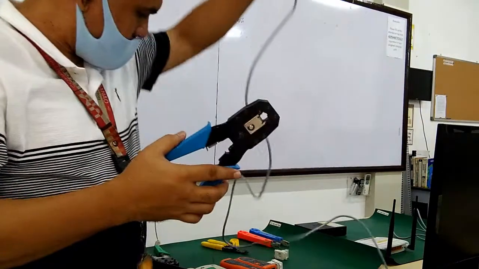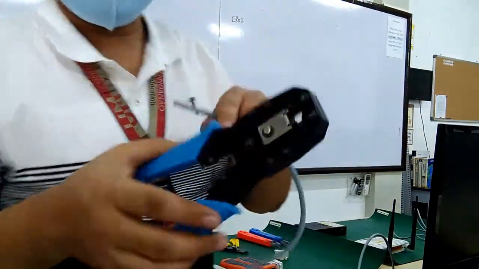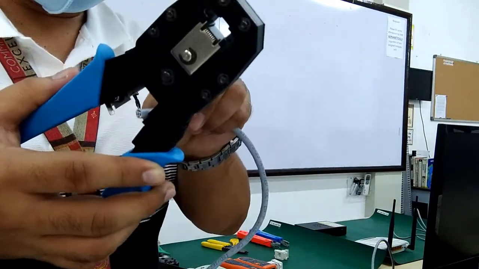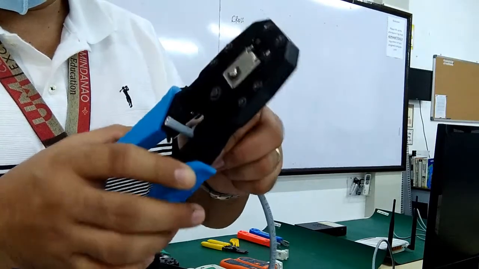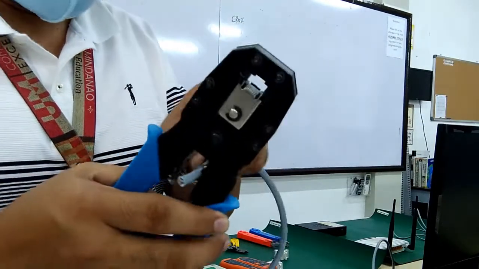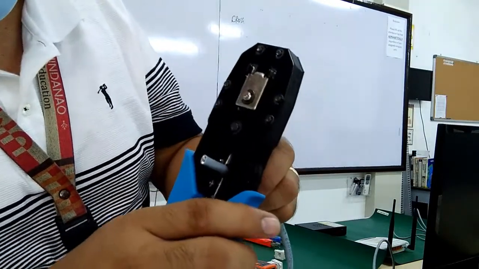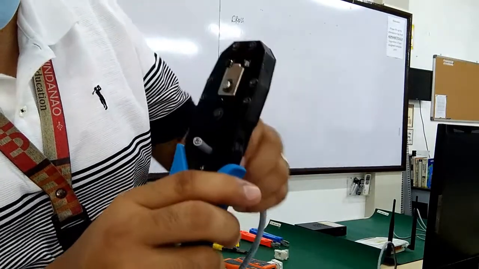If you can see, there's a hole here. You just insert your UTP cable, and then I'm just going to cut.